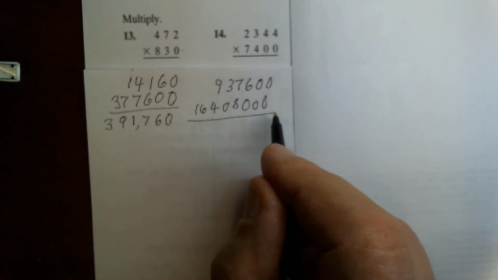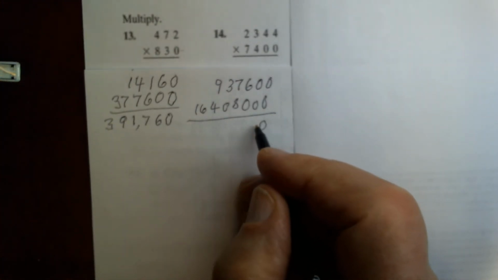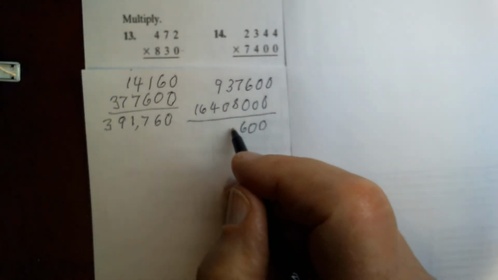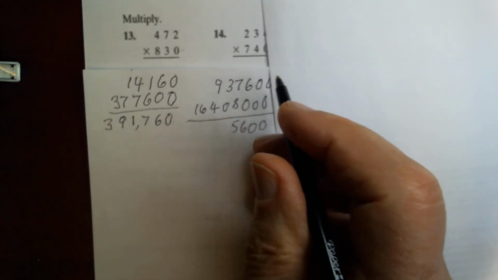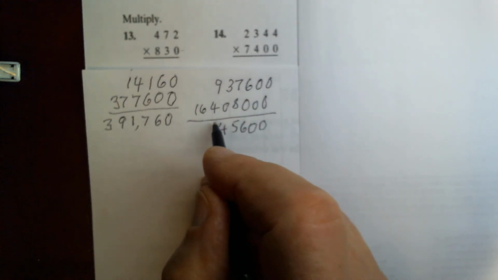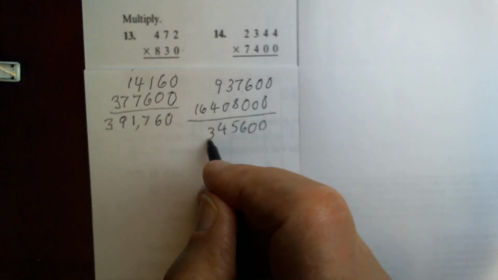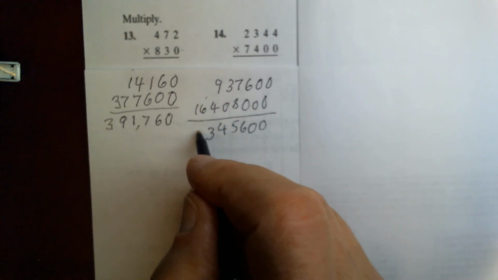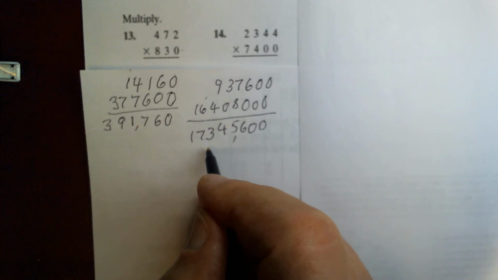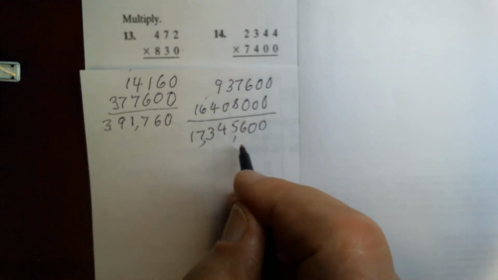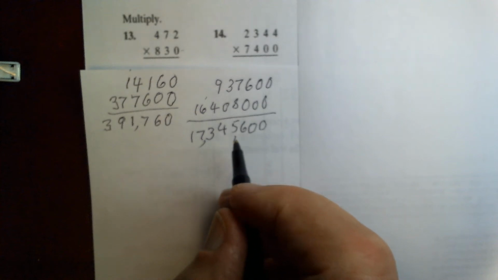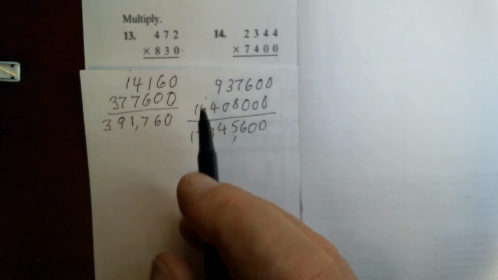So now we add these two numbers, and so we have 0, 0, 6, 7 plus 8 is 15, carry 1, it gives us a 5, and 9 plus 4 is 13, carry 1, gives us a 7. So the result is 17,345,600. That would be the result for number 14.